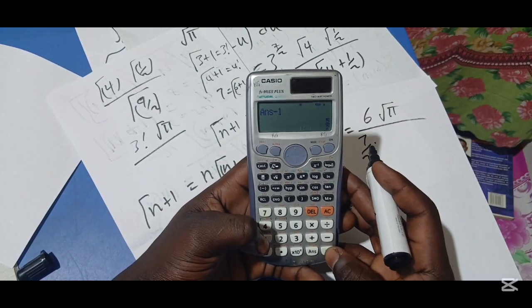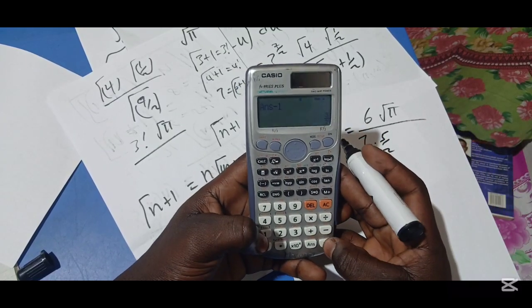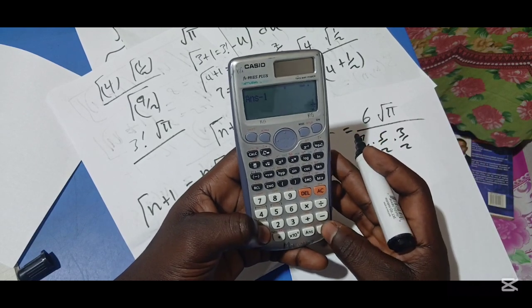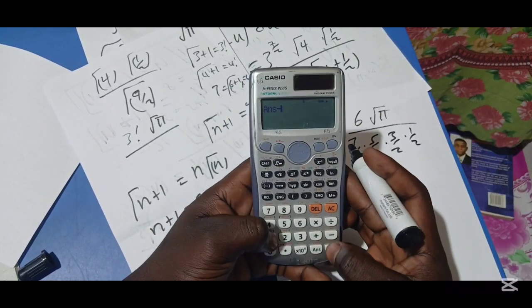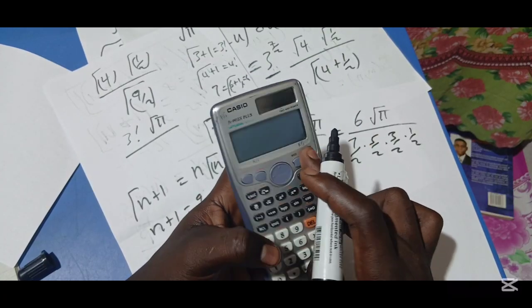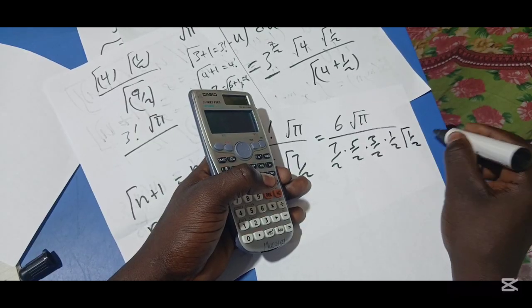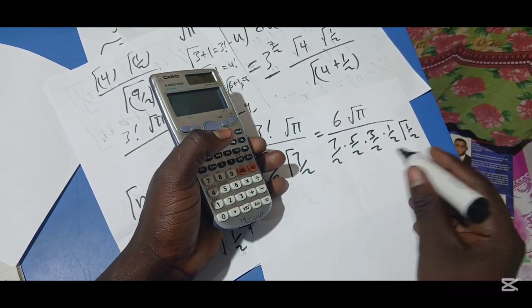Minus 1, 5 on 2, right? Multiplying. Minus 1, 3 on 2, right? Minus 1, 1 on 2, minus 1. You see, now we are getting a negative number. Stop right there. You stop at 1 on 2. So just bring gamma 1 on 2. Now multiply everything here. And gamma 1 on 2 is a constant, right?